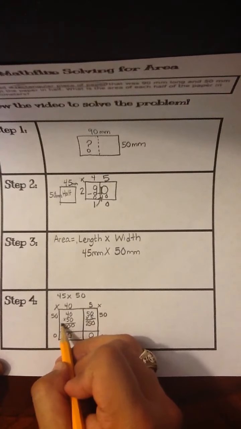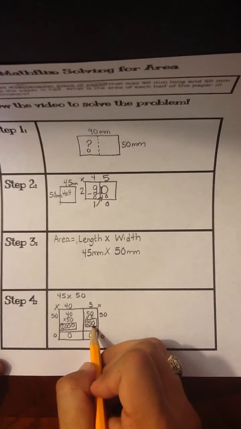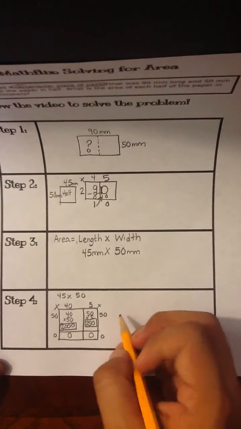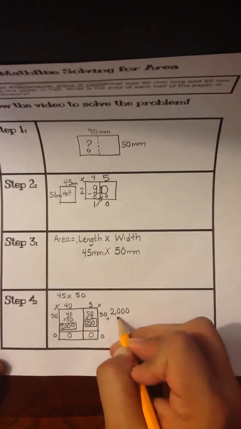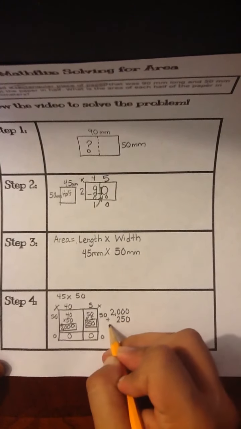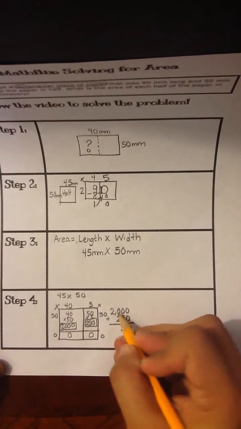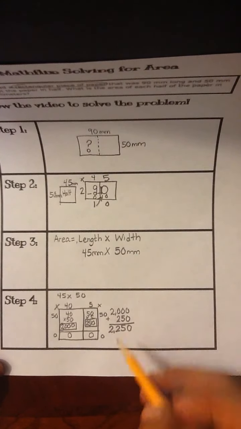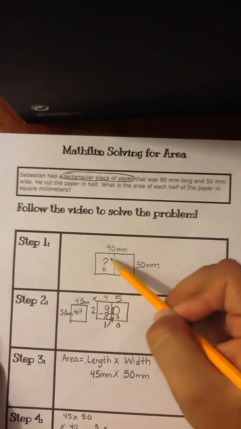So all that we have to do now is add our partial products, which are 2,000 and 250. But if you know how to work with expanded form, you know that the answer is 2,250 already. However, just in case you need to see that, I'll have it right here. 250. 0 plus 0, 0. 0 plus 5, 5. 0 plus 2, 2. And then just bring down the 2. So that's going to be the area of half of the sheet. If we go back, the area would be of half of this sheet.